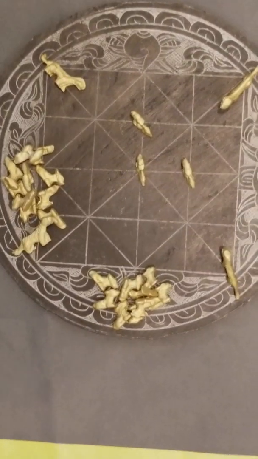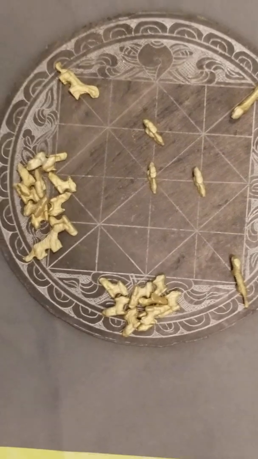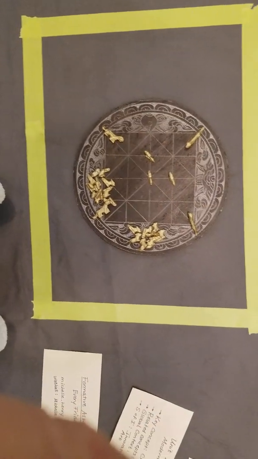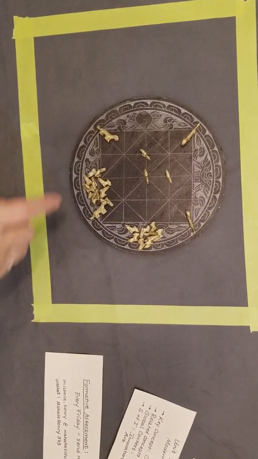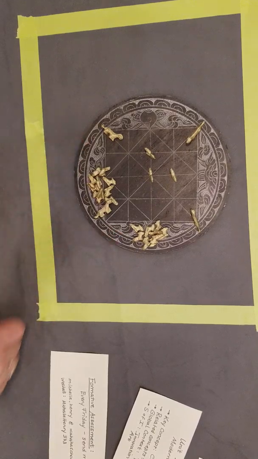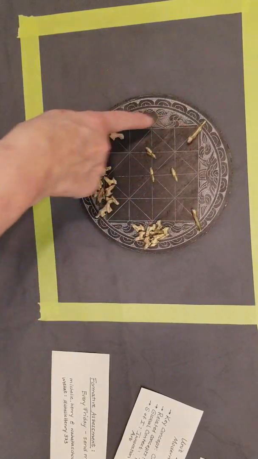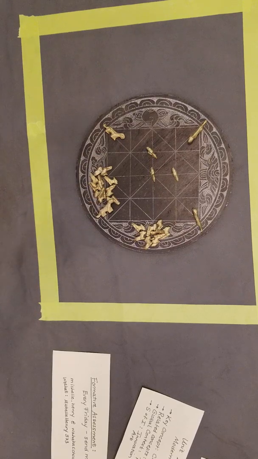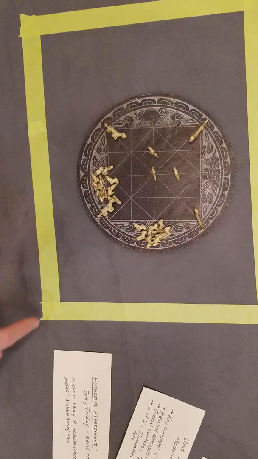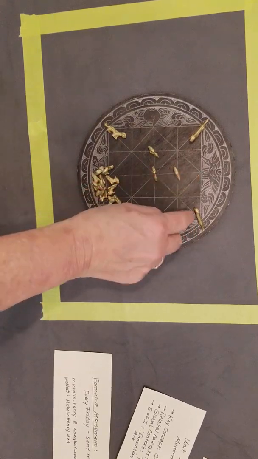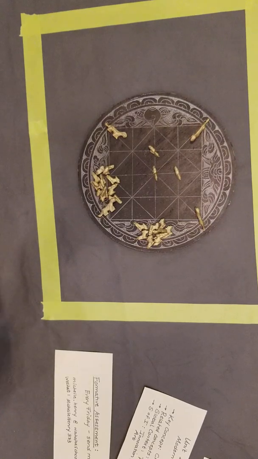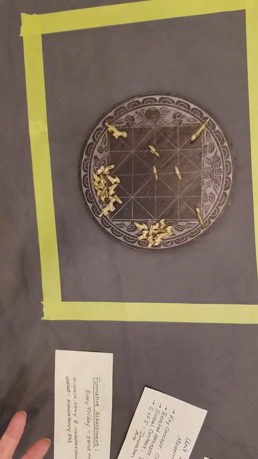Sorry for the jiggly camera work here. Oh, there we go. Basically, look at these beautiful designs. These are Nepalese designs. The actual play board is a design that has been used in lots of games. This idea of moving along the straight lines is not new. I've seen it in other games as I've done my research.